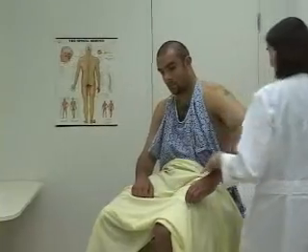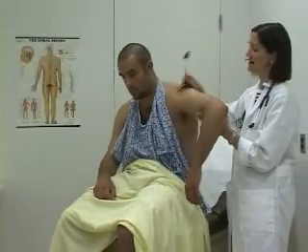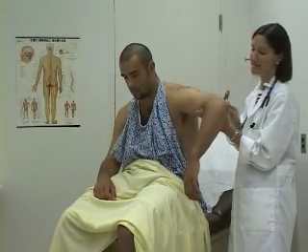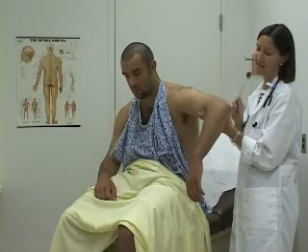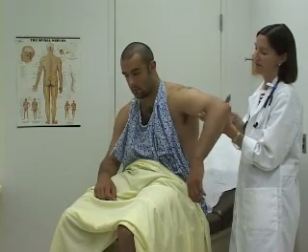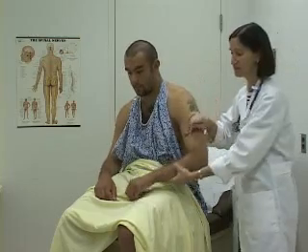You'll probably see it better here. Go ahead and have your patient just hang their arm. Try and get them to relax. Go ahead and strike that tendon and watch for contraction of the triceps. Those are good symmetrical reflexes.